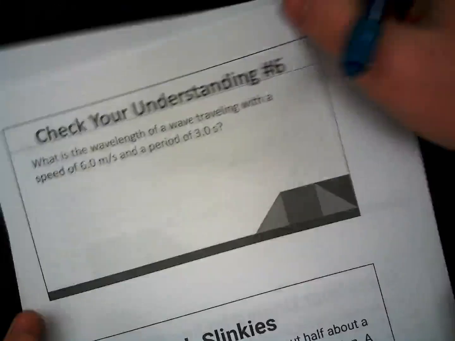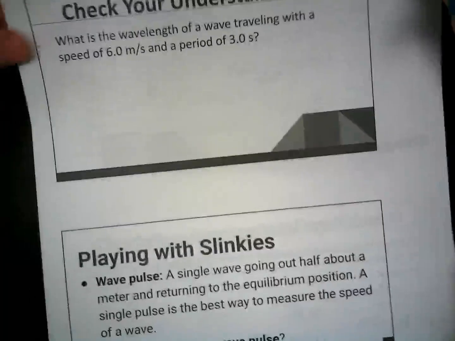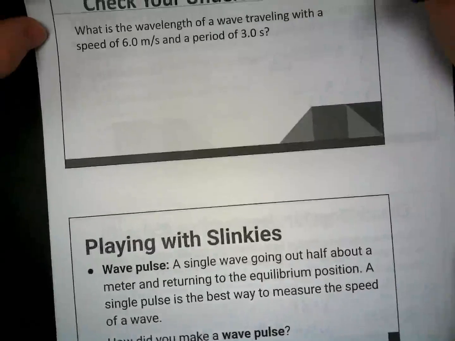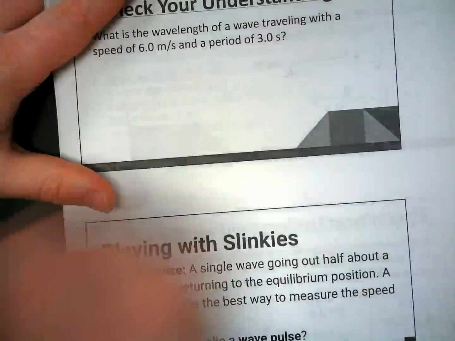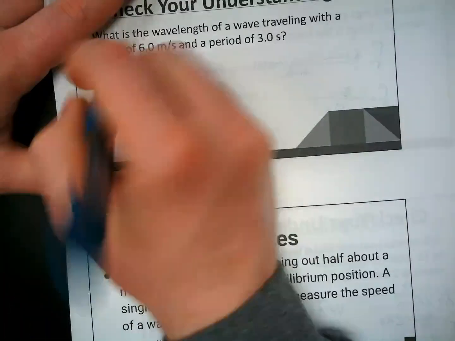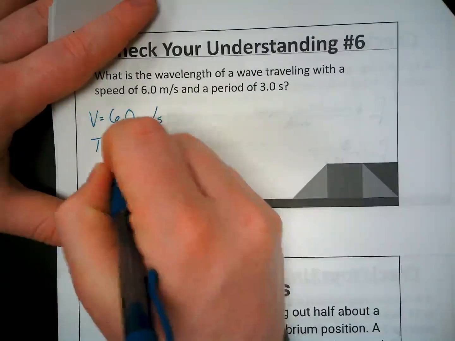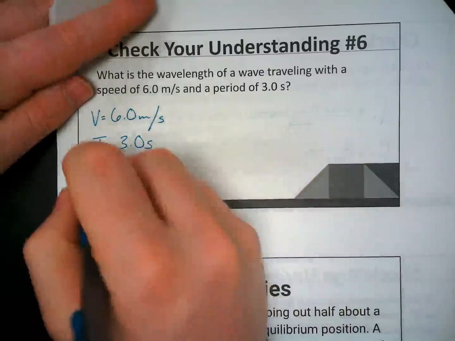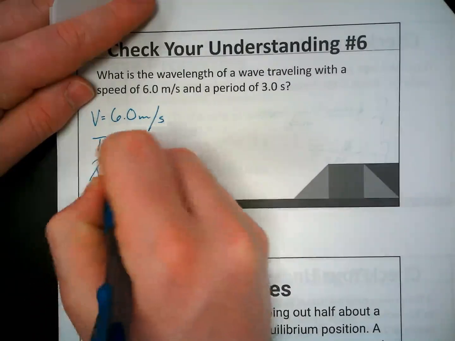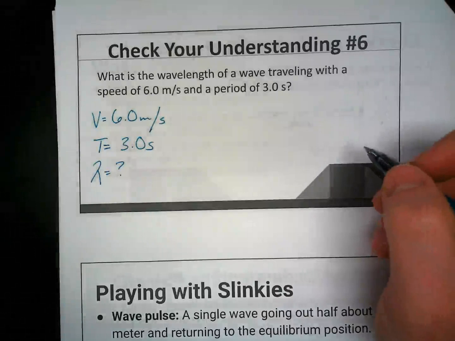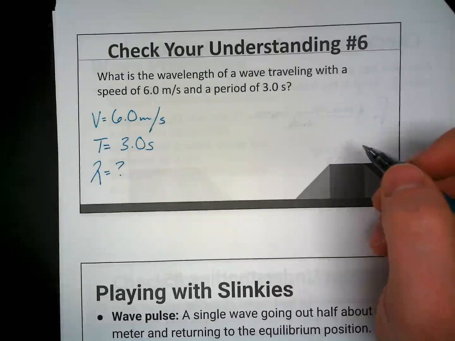Let's take a look at Check Your Understanding number 6. What's the wavelength of a wave traveling with a speed of 6 meters per second in a period of 3 seconds? So here we're already given 6 meters per second. We're given a period, which we can use, a period of 3 seconds. What's the wavelength? We don't know yet. Okay, we don't know what the wavelength is.